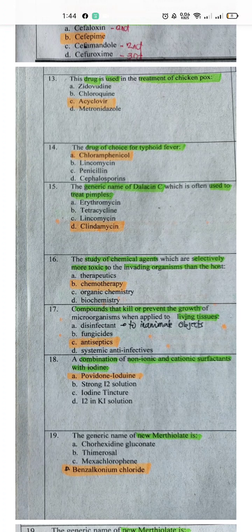And the causative agent of your chickenpox is your varicella zoster virus. While your zidovudine is a drug used in the treatment of HIV and AIDS. Your zidovudine is used in the treatment of AIDS and HIV infection.